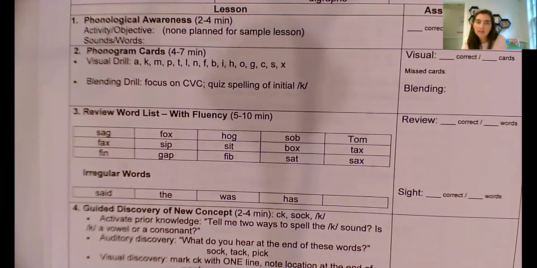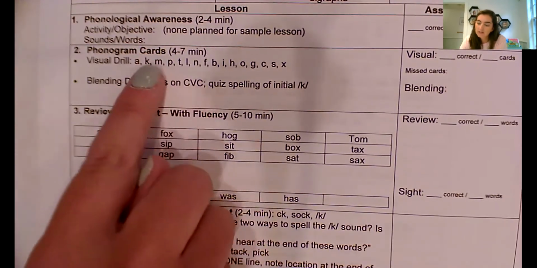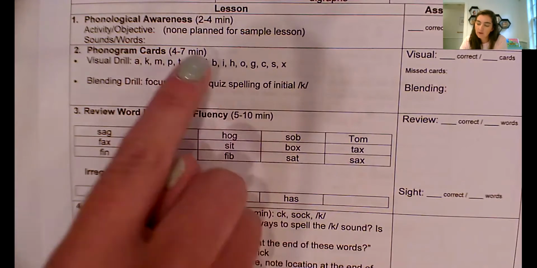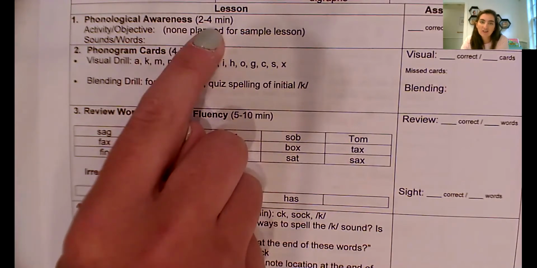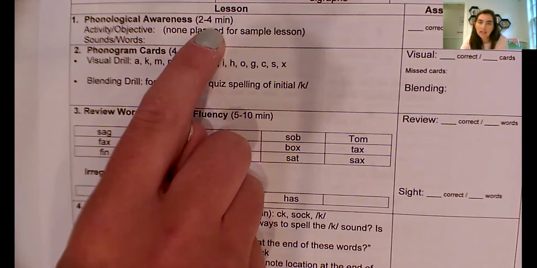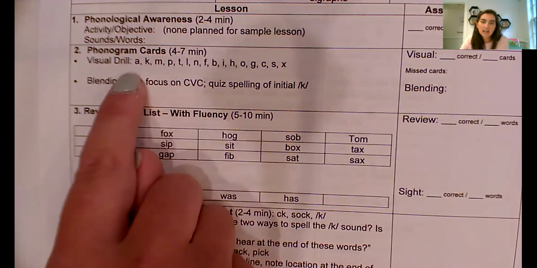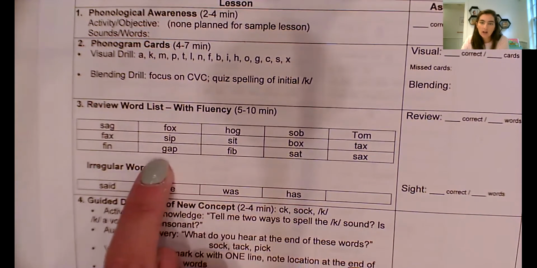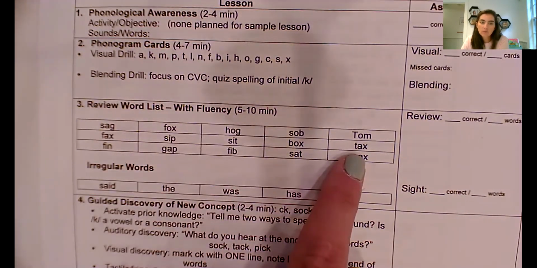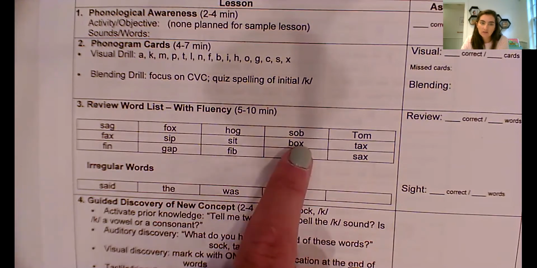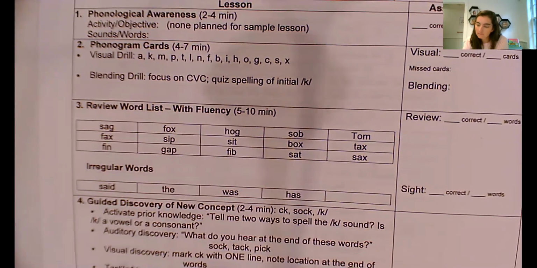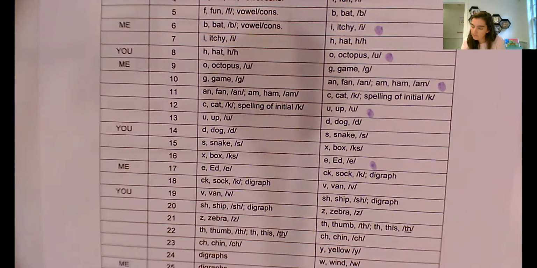If this was really the day after a short E lesson, you would see evidence of short E everywhere. You would see me doing a phonological activity with short E because that is so confused with the E and the A sound. Phonogram cards, you'd see short E right in there and short E would be here. So this looks more like the day after an X lesson. So that's what this represents, okay? So that's just a little error on my part.